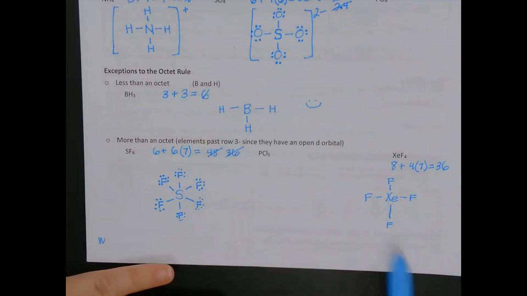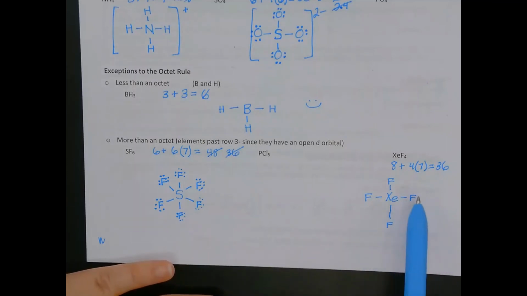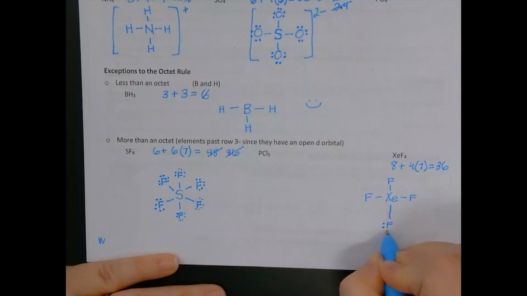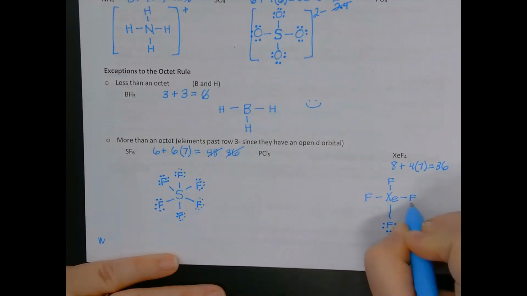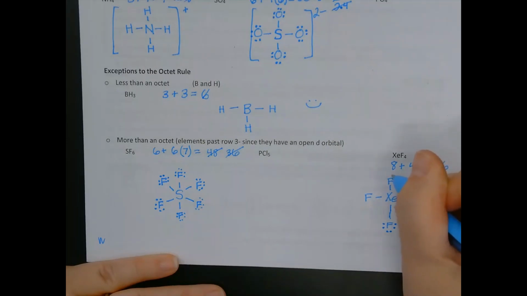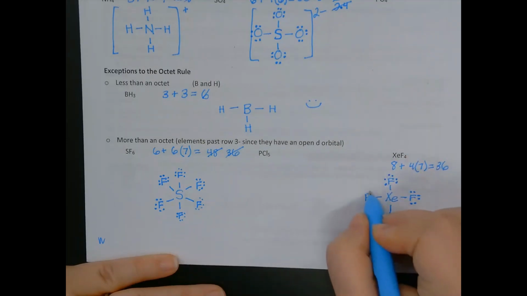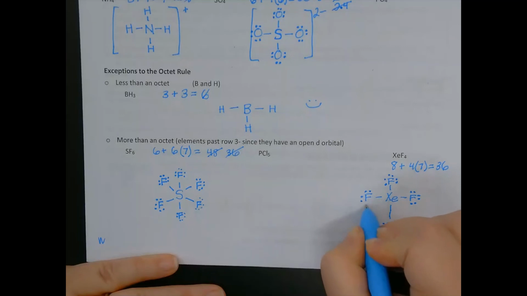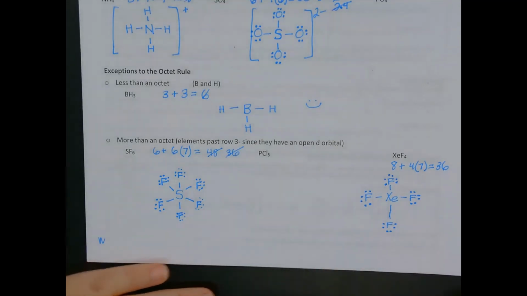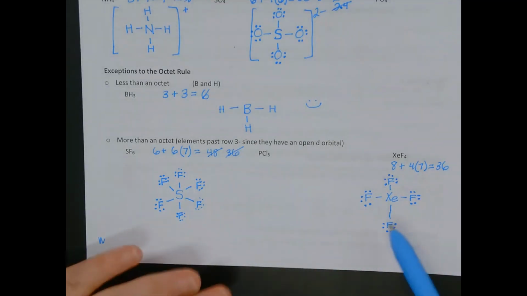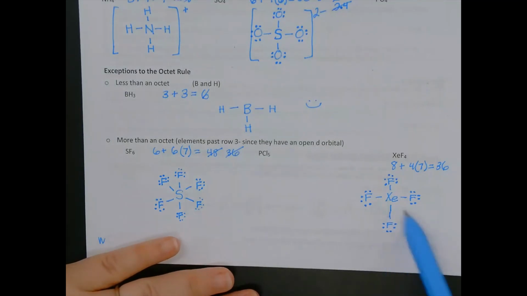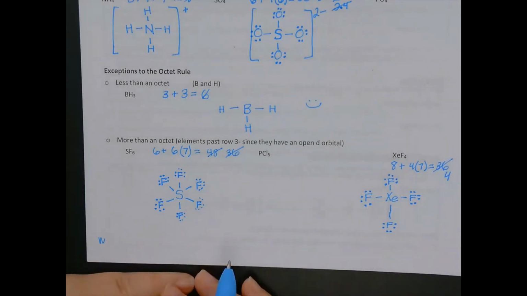Okay, so to finish out our fluorines, we need to add some lone pairs, give them their dots to finish out their octet. We got plenty of electrons to do that. All right, so around each of our fluorines is 8 electrons, including that bond. So we've got 8, 16, 24, 32 that we have used. We have 4 electrons left.